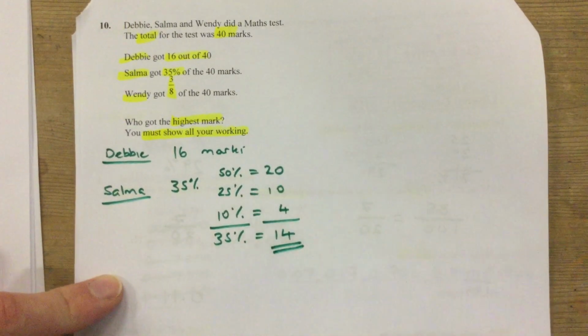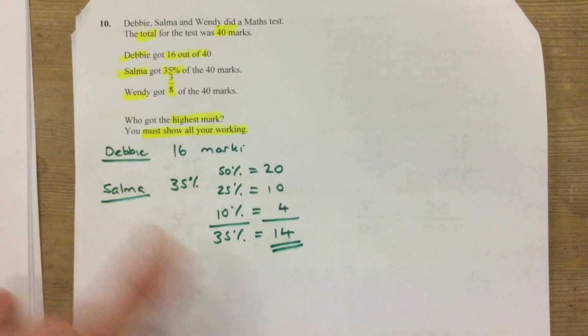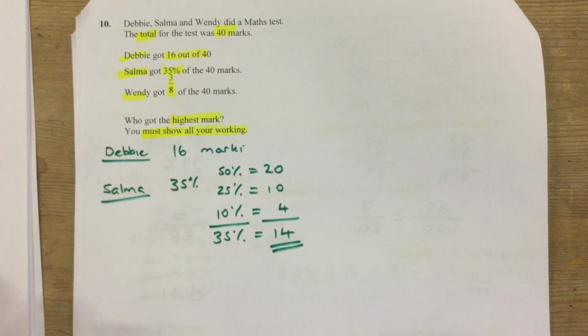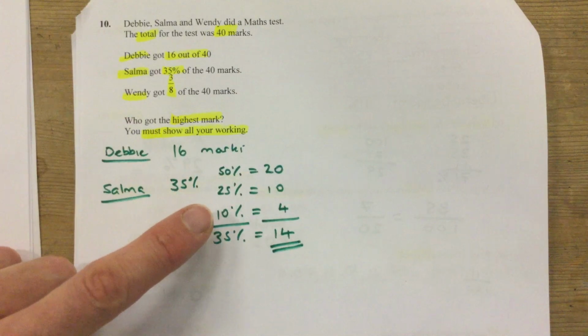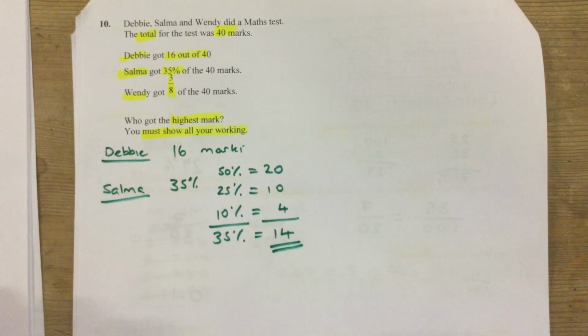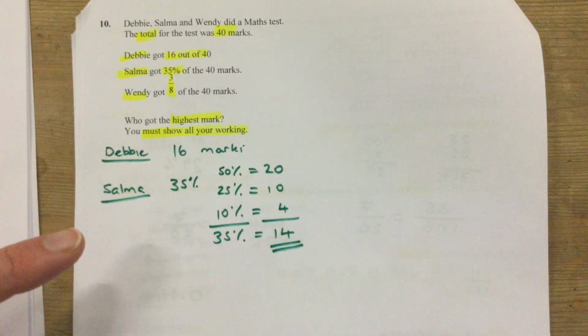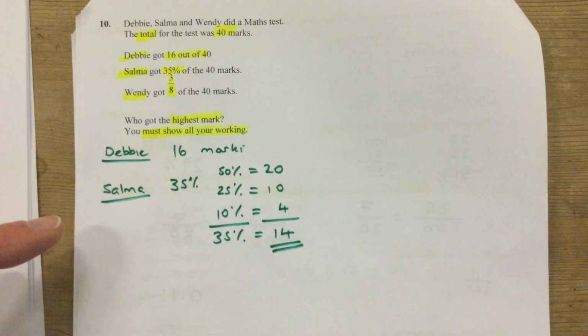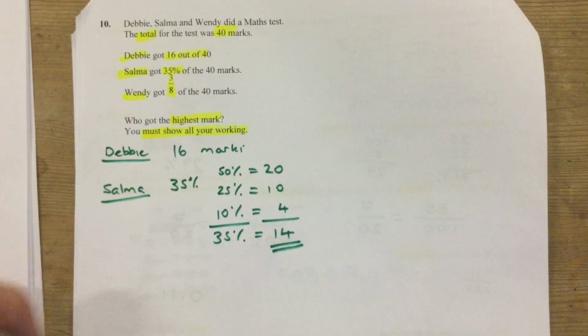I'll double underline it so it stands out really clear. So Debbie got 16, Salma got 14. I found 50%, 25% and 10% and used some of those as my building blocks. I could have found 10%, multiplied it by 3 and added 5%. Another way of doing the same question.